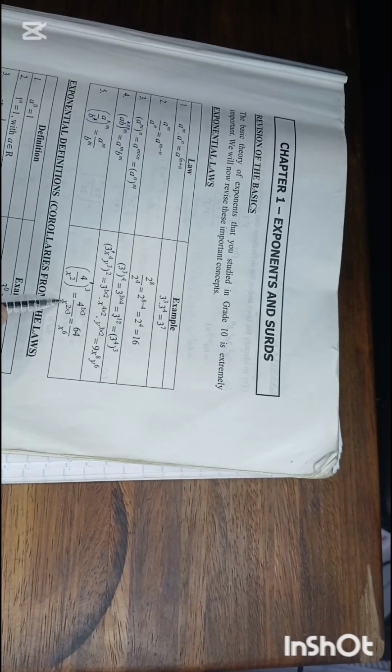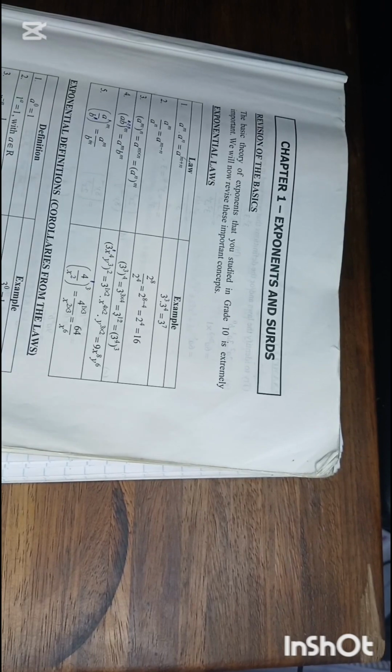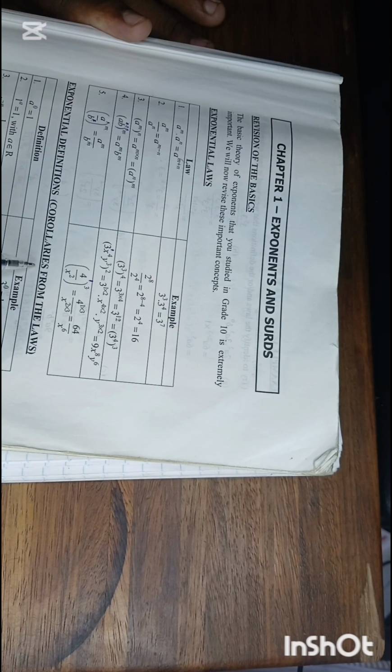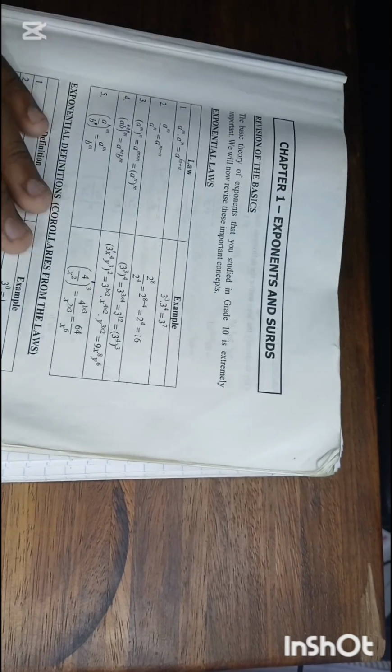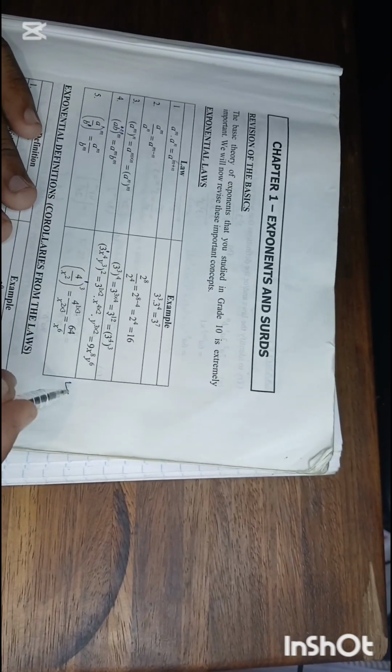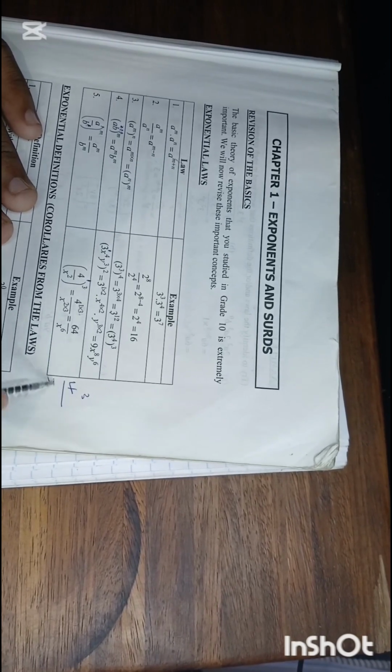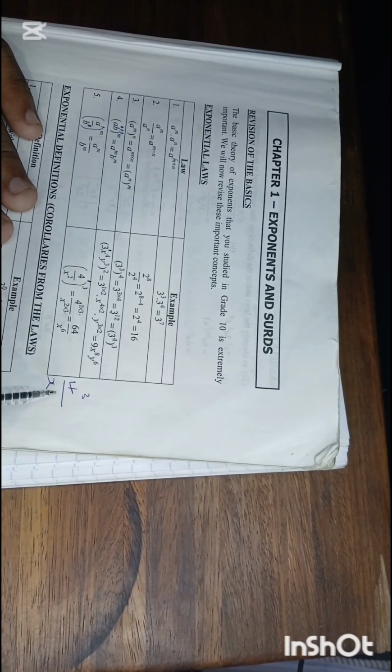So it's going to be x to the power of 2 times 3. So we know that 1 times 3 gives 4 to the power of 3, all over x to the power of 2 times 3, which is 6.